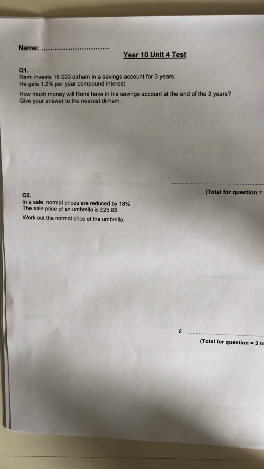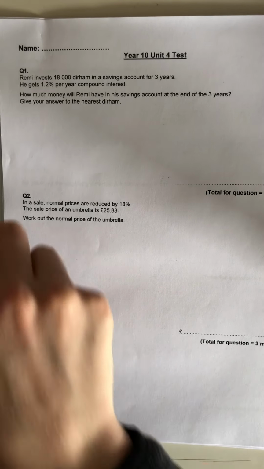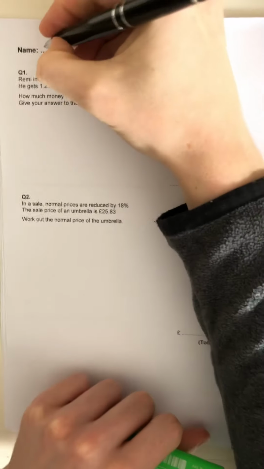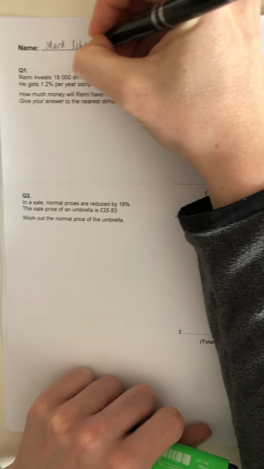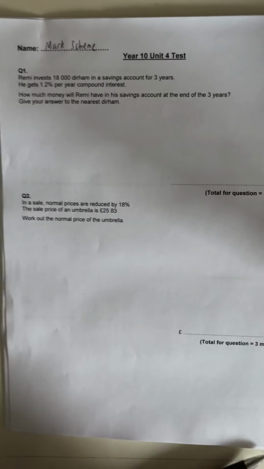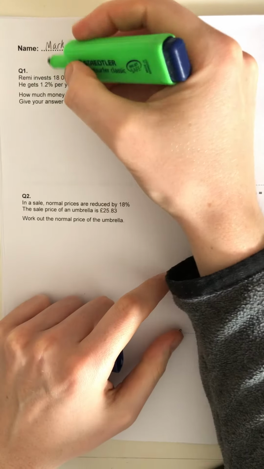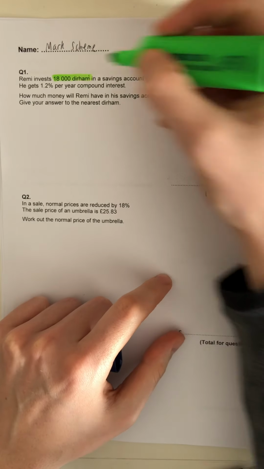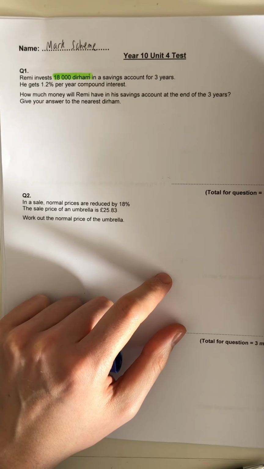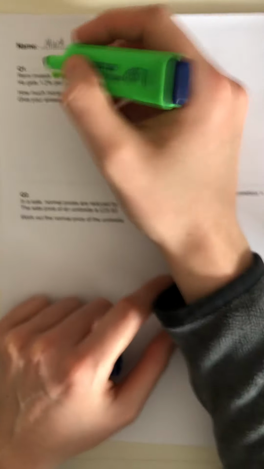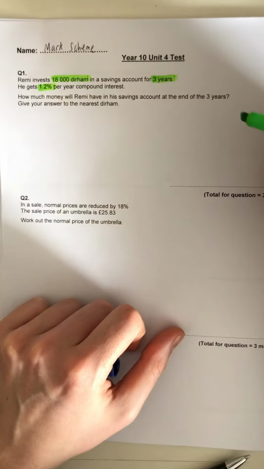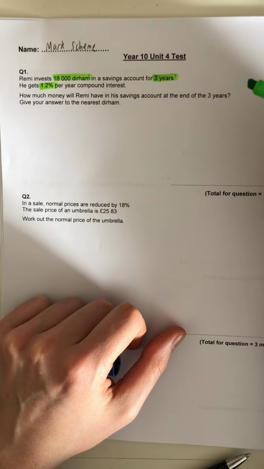Okay, just going to go through the Year 10 Unit 4 test. Question 1 is a compound interest question. They give you an original price. Remy invests 18,000 dirham in a savings account for 3 years. He gets 1.2% interest per year.